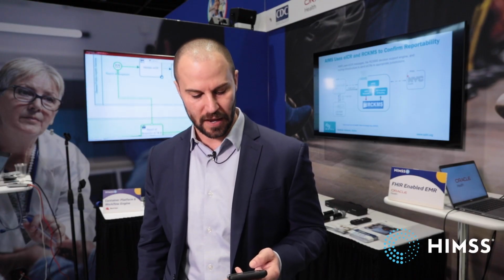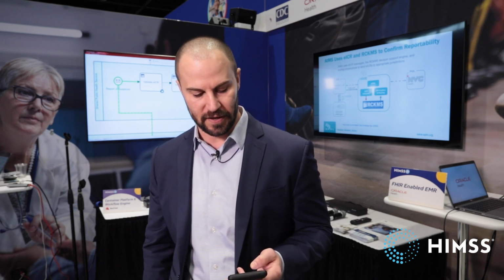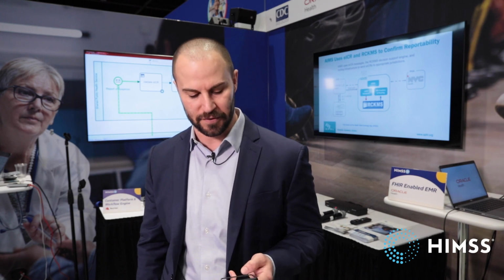After identifying the relevant reporting jurisdiction, RCKMS, or the Reportable Condition Knowledge Management System, evaluates the jurisdiction reporting logic and determines where it should be sent, if anywhere. In this case, RCKMS confirms that the diagnosis of suspected tuberculosis is a reportable event for tuberculosis in New York City and should be forwarded to public health.